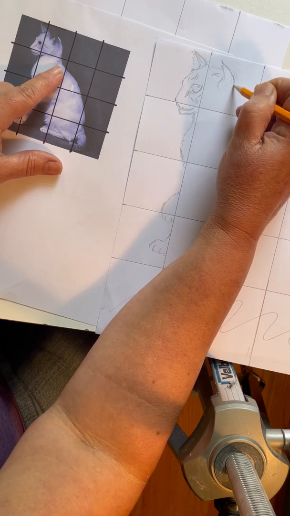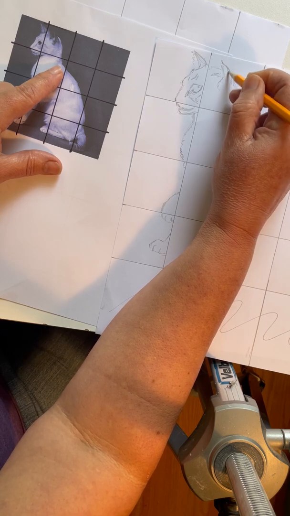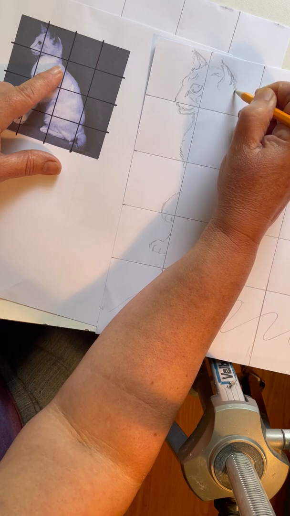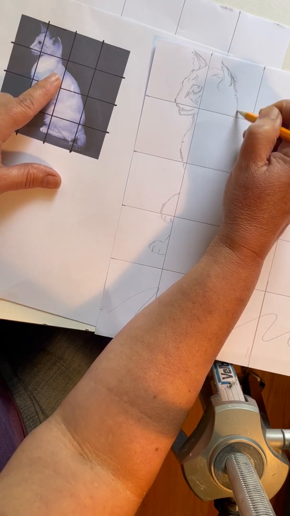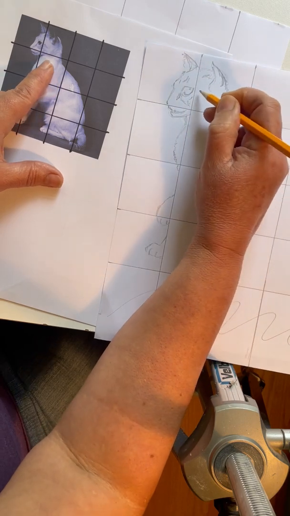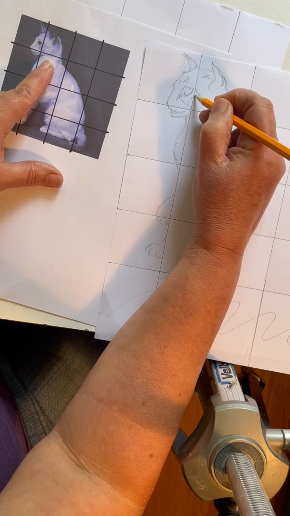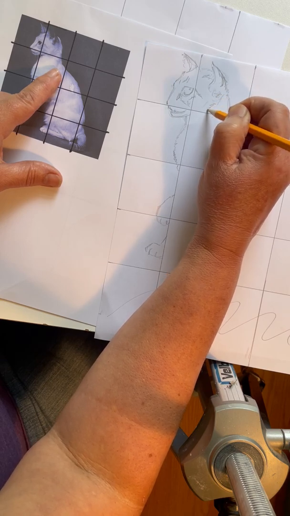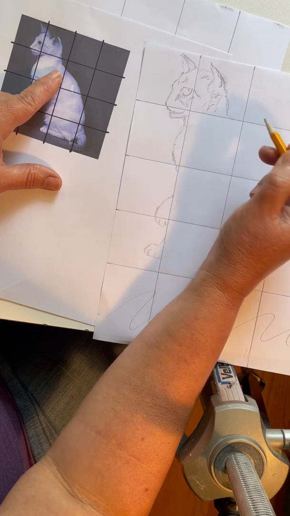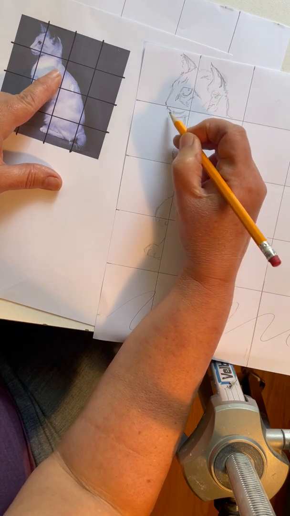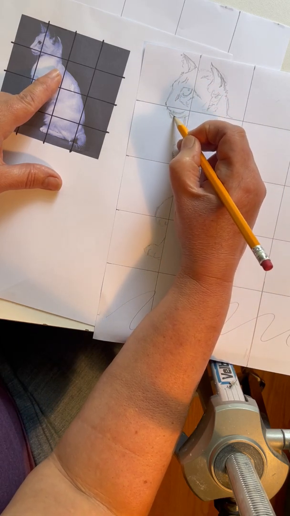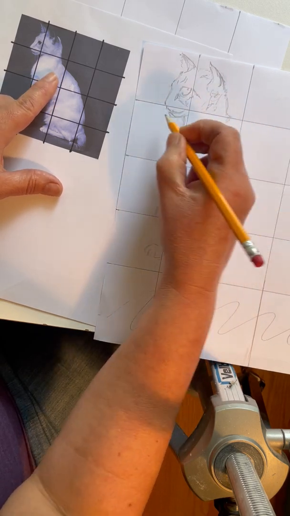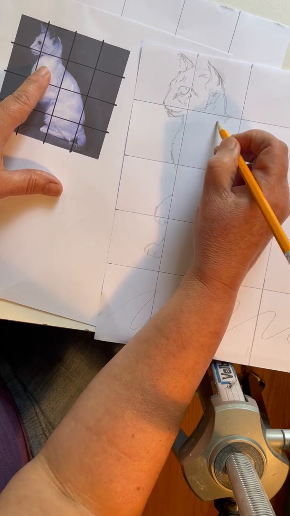Okay, look in here. That ear might be a little far over there. I might have to move it over. Let's see, part of the marking of the eye here. A little bit darker around here. I'm just kind of indicating things. I'm not going too far in with what I'm seeing. I can go back and make corrections as I see them as I'm drawing. Like I noticed that that chin was out a little too far there.